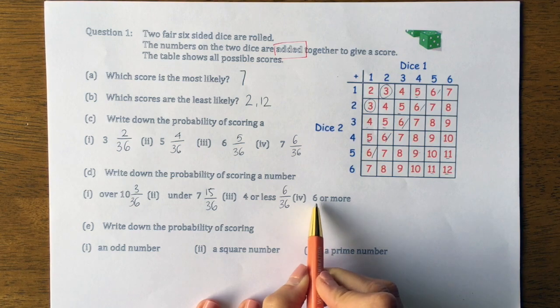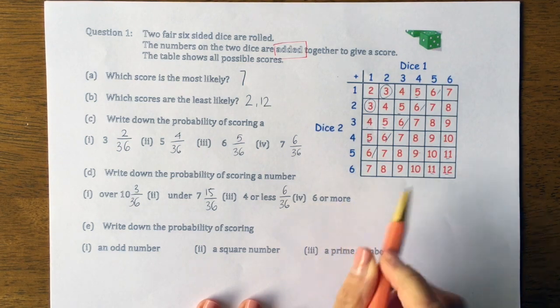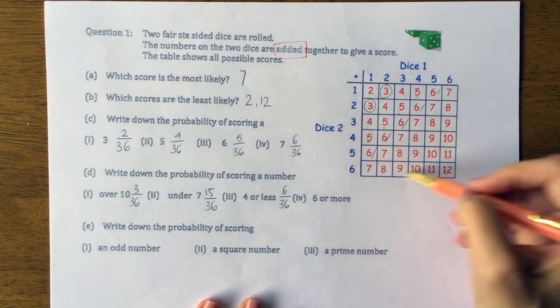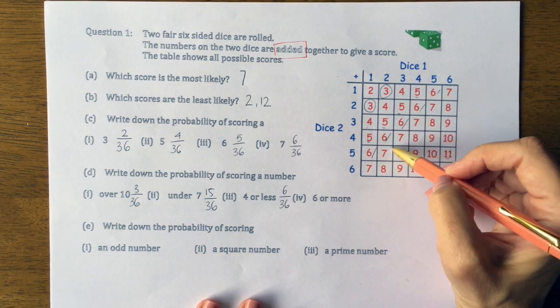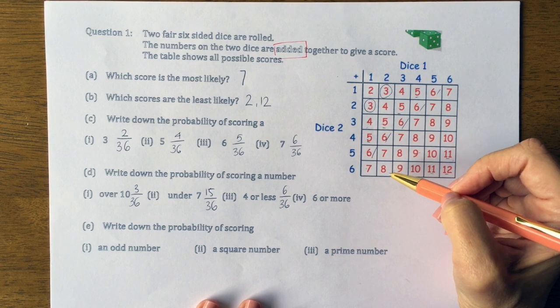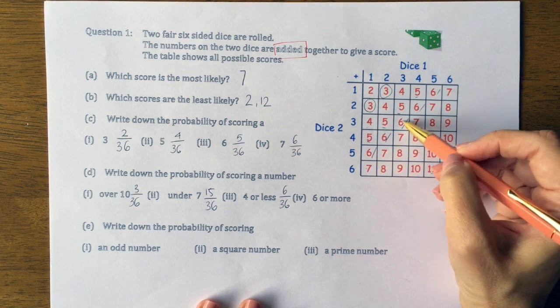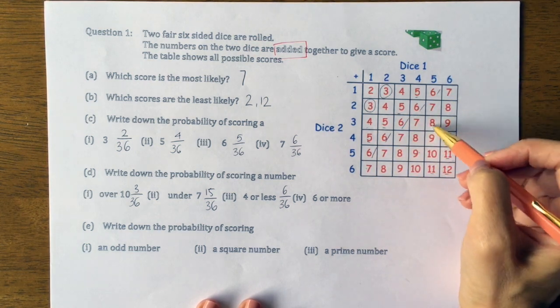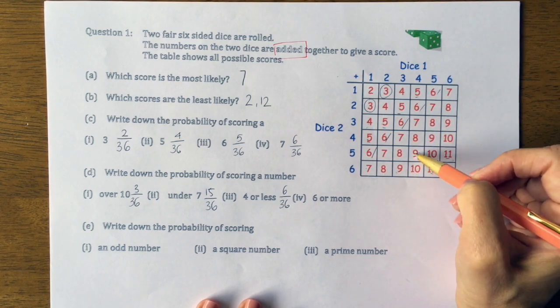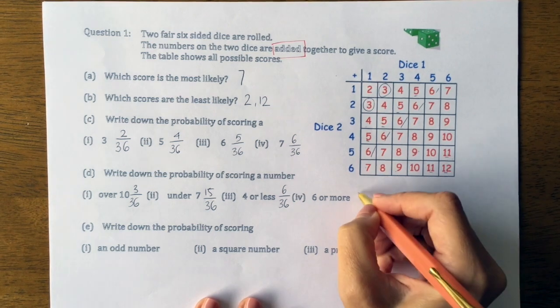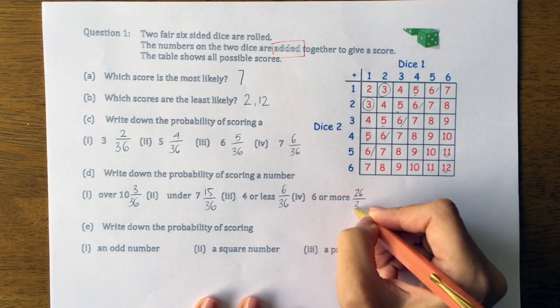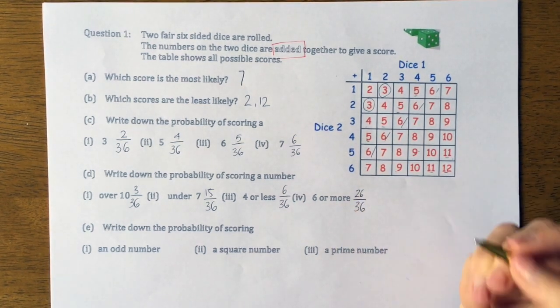And the last part to this one, 6 or more. So it's all the 6s and everything above it. So I've got 1, 2, 3, 4, 5, 6, 7, 8, 9, 10, 11. Did I count that wrong then? 1, 2, 3, 4, 5, 6, 7, 8, 9, 10, 11, 12, 13, 14, 15, 16, 17, 18, 19, 20, 21, 22, 23, 24, 25, 26. So 26 out of 36.